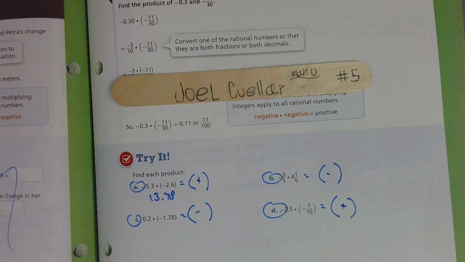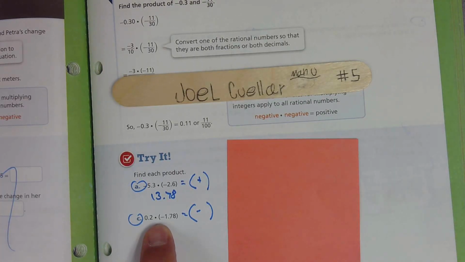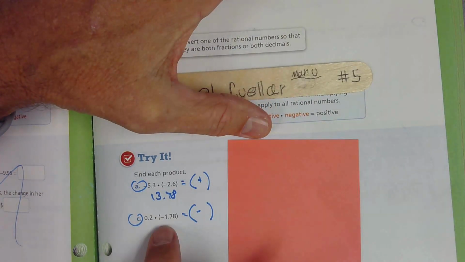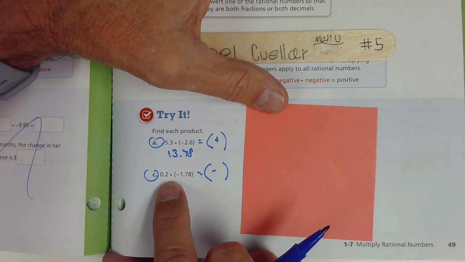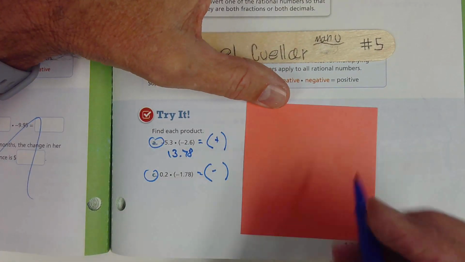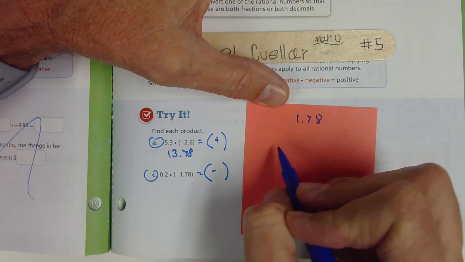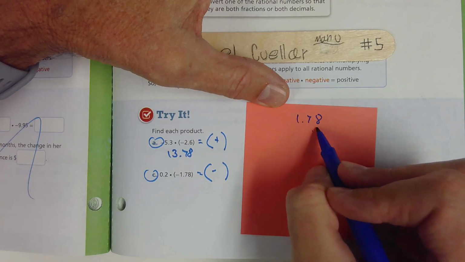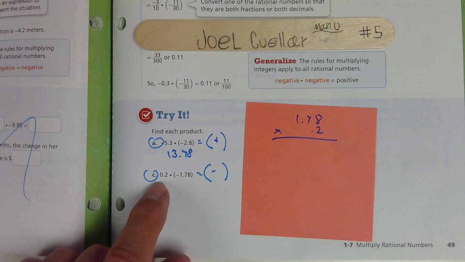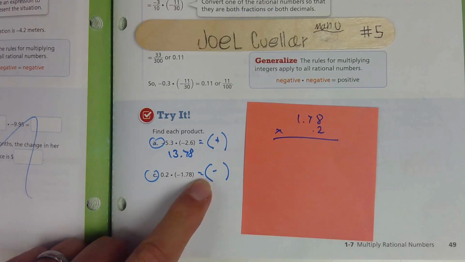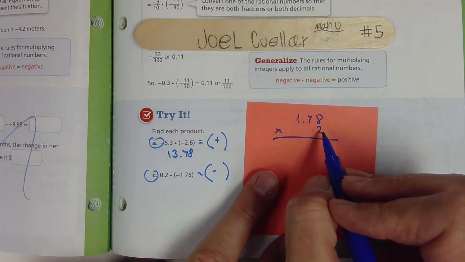Mr. Quaylar, how would you set up this one? Which one? Oh, C. 0.2 over 1.78. Yeah, I would put the 1.78 at the top, and then I'll just put down a 0.2 right here. And I know it's multiplication. And we already realize that it's going to be a negative answer because one's negative and one's positive. And so now we just go through the process of multiplying.